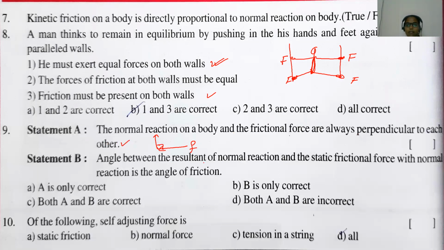Next, angle between resultant. You observe the figure. I kept the block like this. This is a parallel contact surface. Friction is always parallel to the contact surface, and normal reaction always perpendicular to the contact surface. So there must be a 90-degree angle between them. So 90-degree means perpendicular to each other they are.